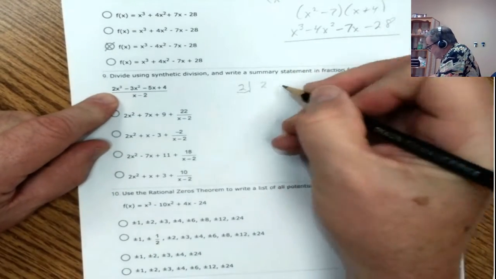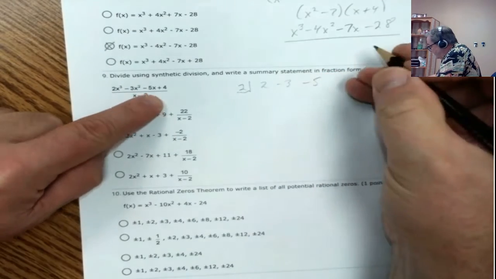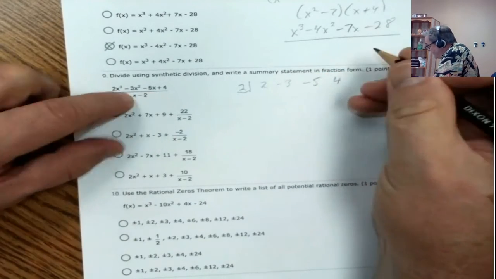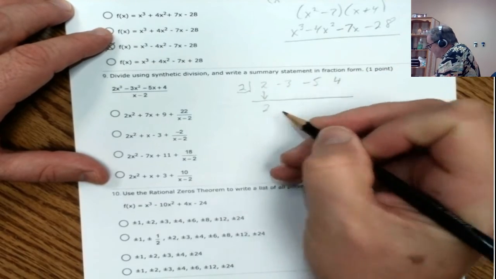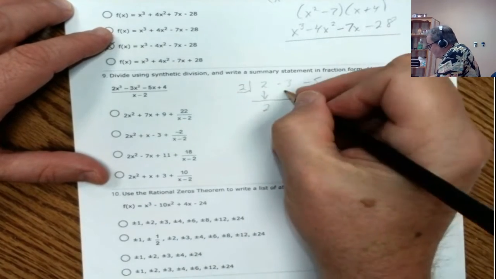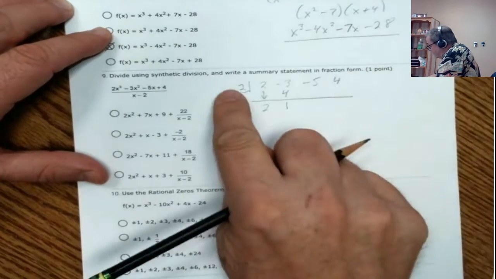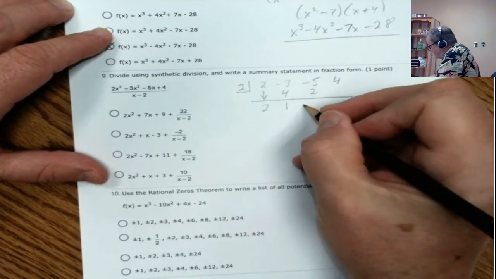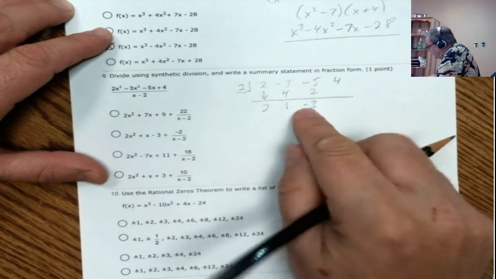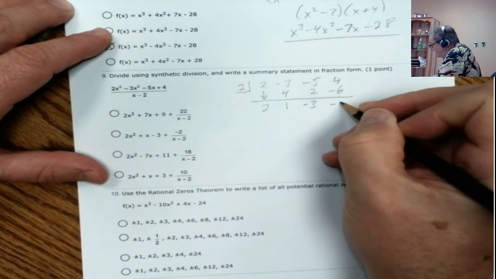So if we divide that in there, we just need the coefficients, -3, -5, 4. Let's begin: the first term comes straight down. 2 times 2 is 4. -3 plus 4 is +1. 2 times 1 is 2. -5 plus 2 is -3. 2 times -3 is -6. Add those together, we get -2.